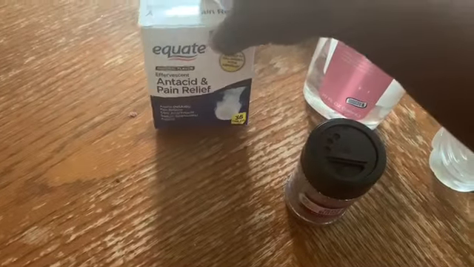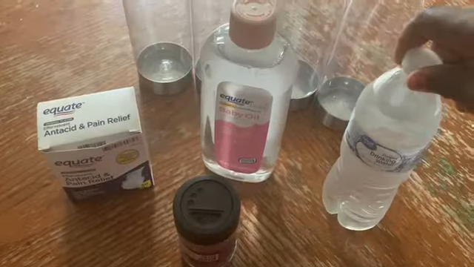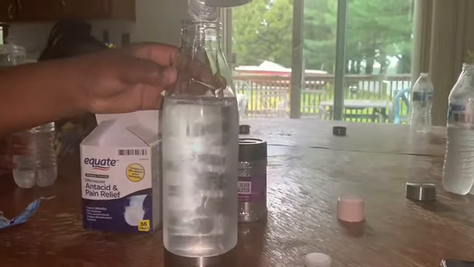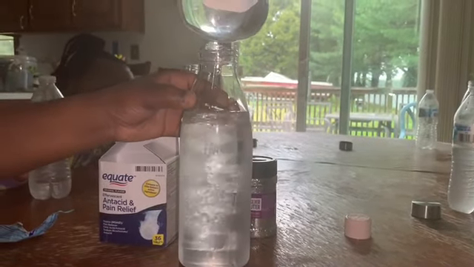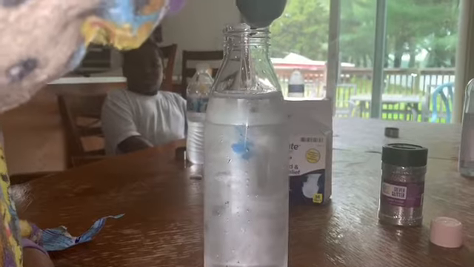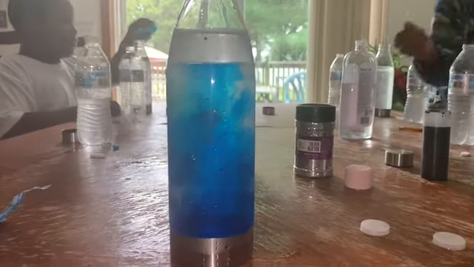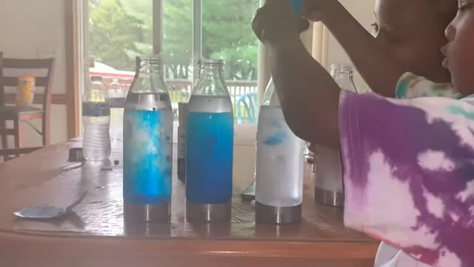All right, guys, now here I'm showing you a little project that I did with the kids. We built galaxies in these little plastic bottles that you see here. Now, I am not a craft person, so this is super easy. If I could do it, literally anybody could do it. All you need for this is water, some antacid tabs, baby oil, and glitter.